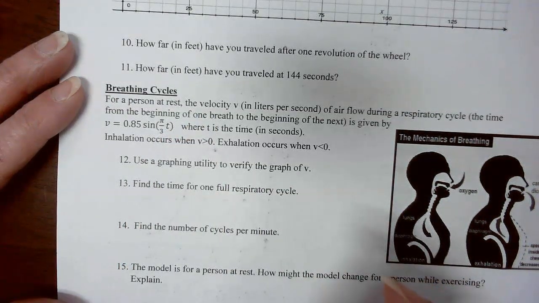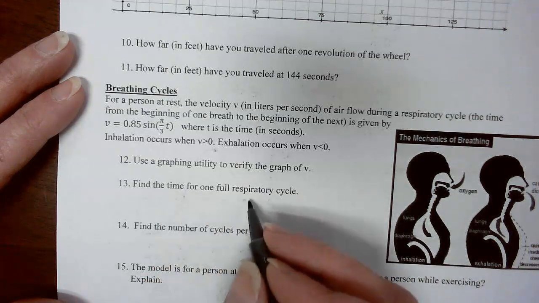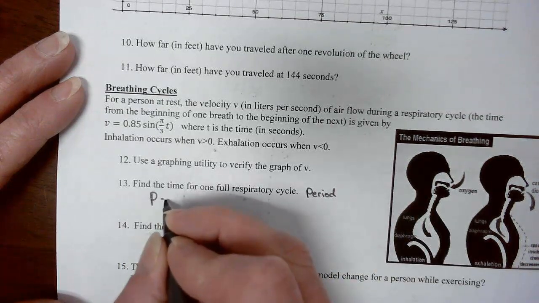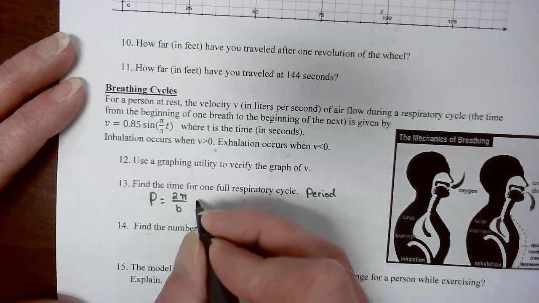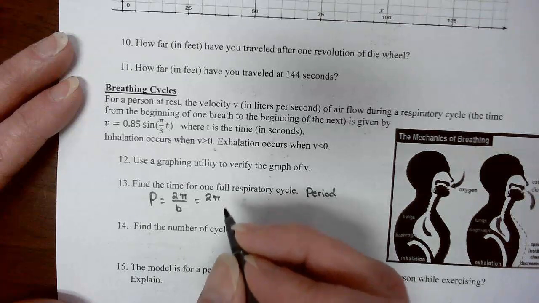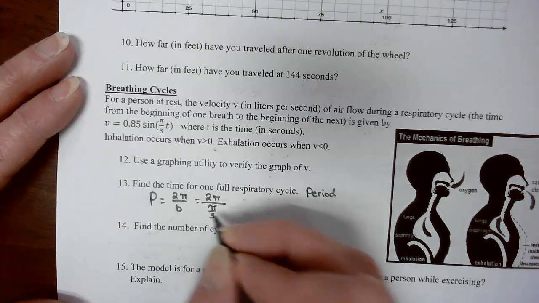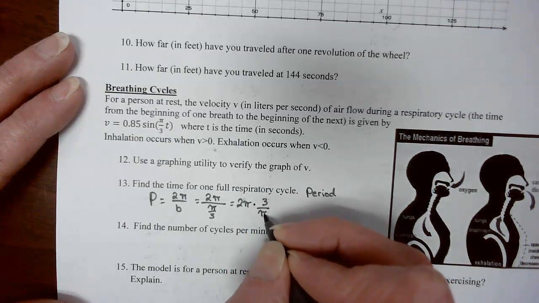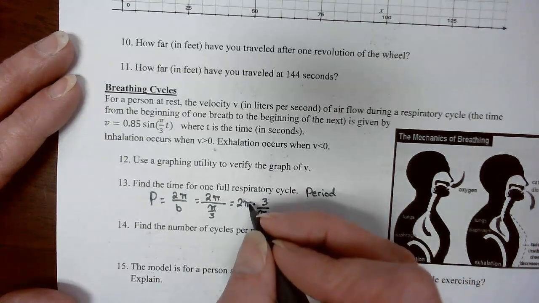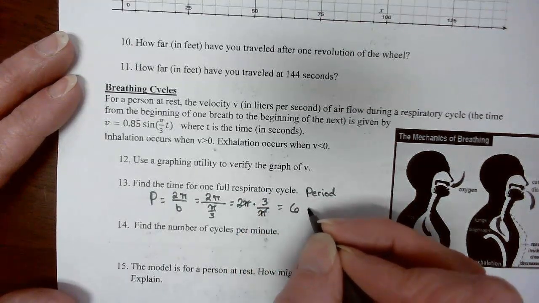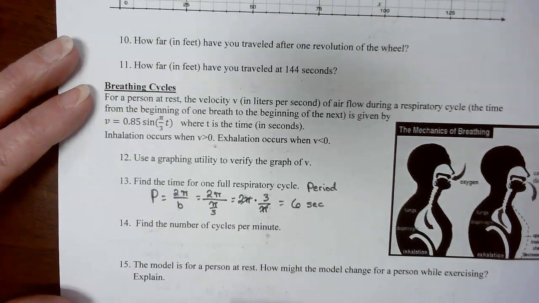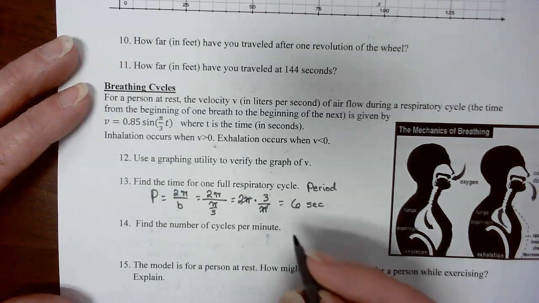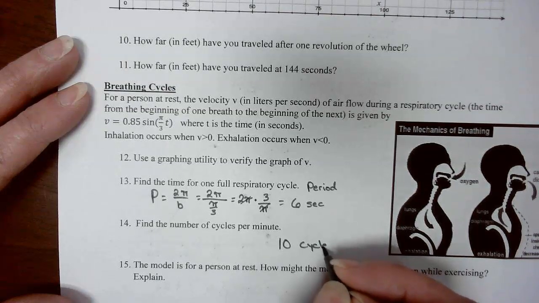All right, so we have our equation for the velocity of airflow during a respiratory cycle from the beginning of one breath to the beginning of the next. So the time for one full cycle, that would be our period. Well, our period equals 2 pi divided by b. So our b in this case is pi over 3. Well, if I'm dividing by a fraction, that's the same as multiplying by the reciprocal. Oh, so it's every 6 seconds. Well, how many cycles would we have in a minute? How many cycles would we go through in 60 seconds? We go through 10 cycles.